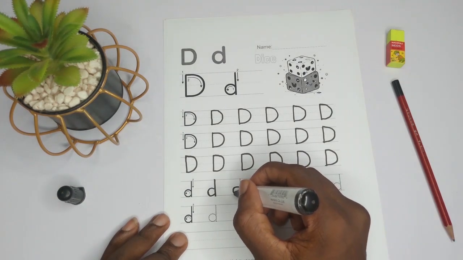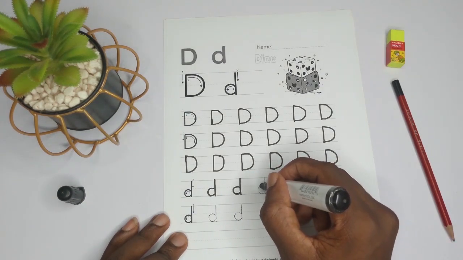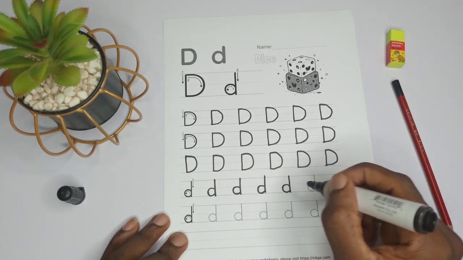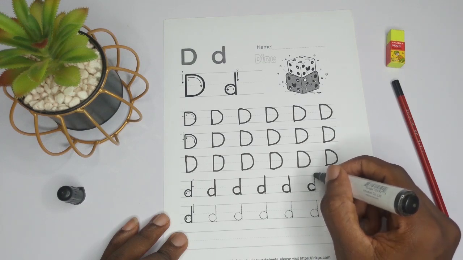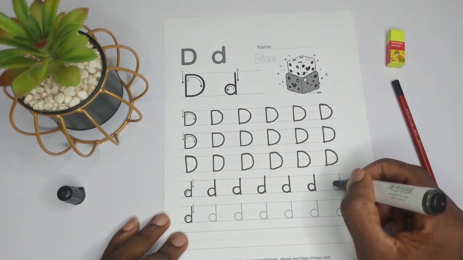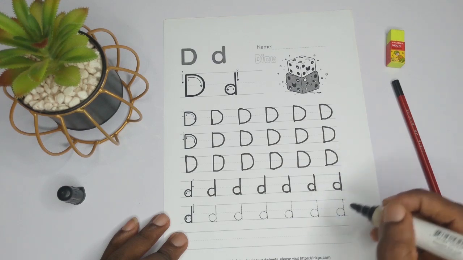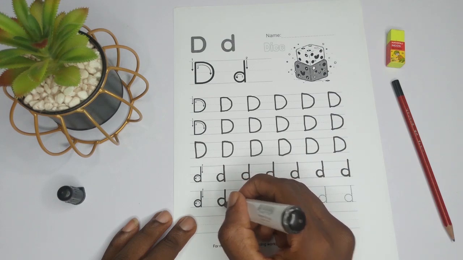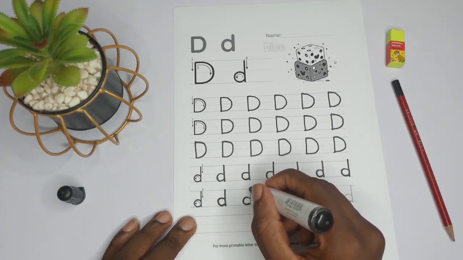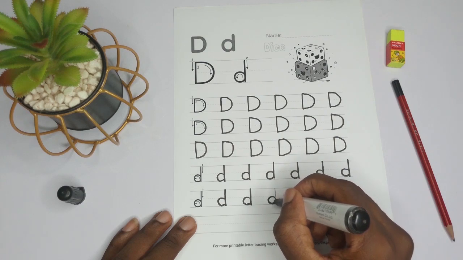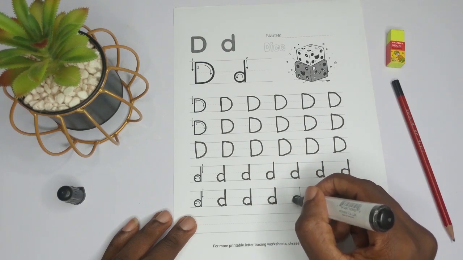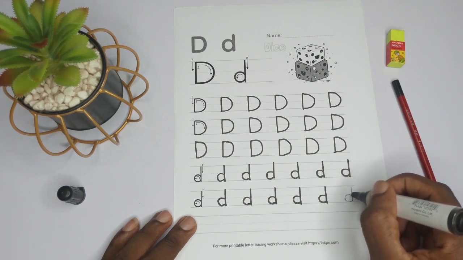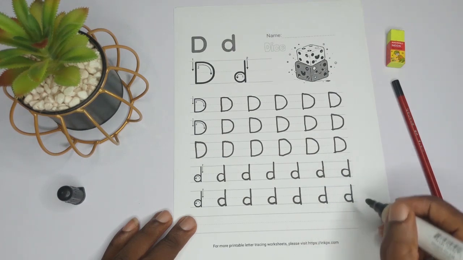So we repeat that again. Small d. Okay, take your time and follow the guidelines very well, gently and smoothly, so that you don't make too many mistakes. So do it like this. Very good. Connect it. Very good. Small d. And the last one, small d.